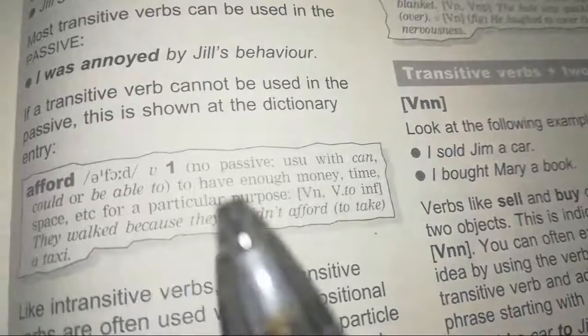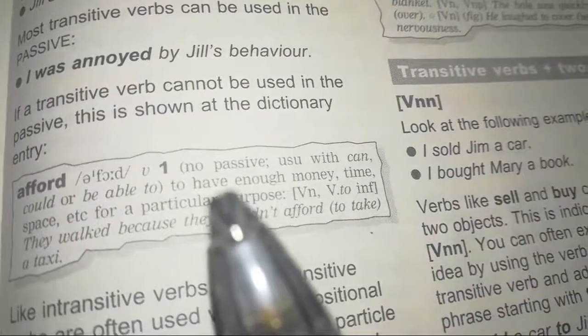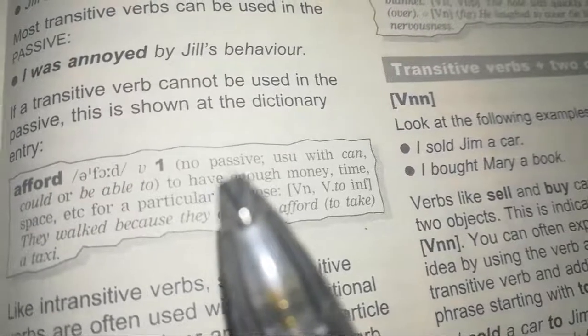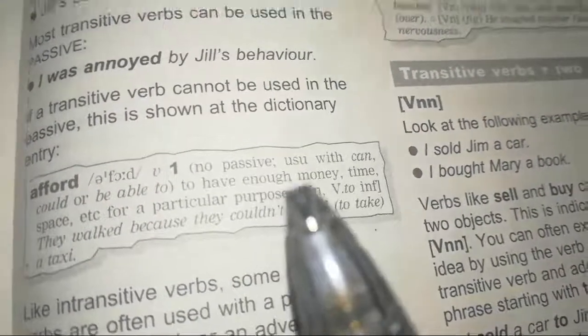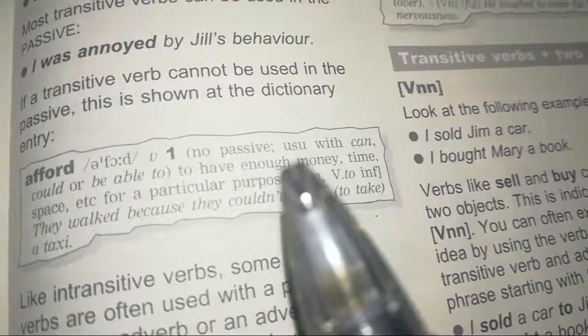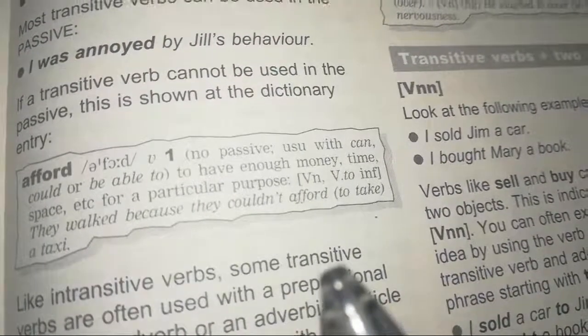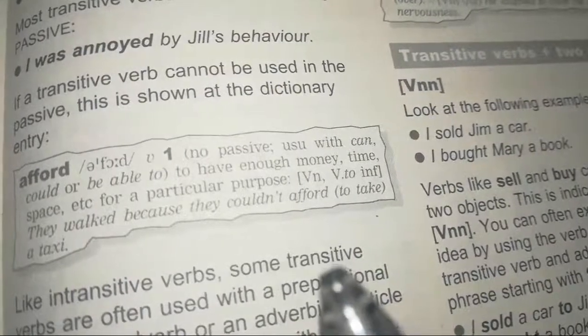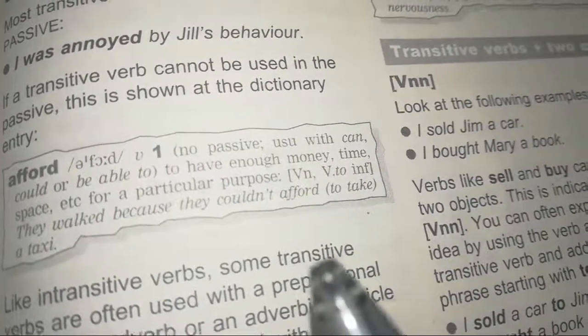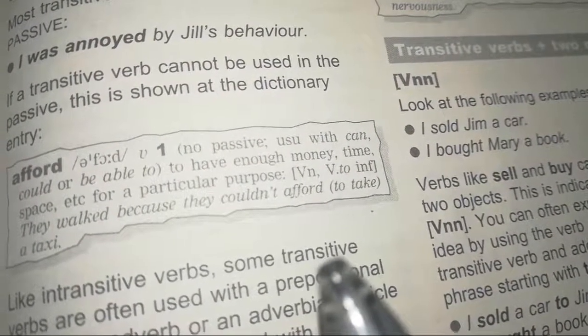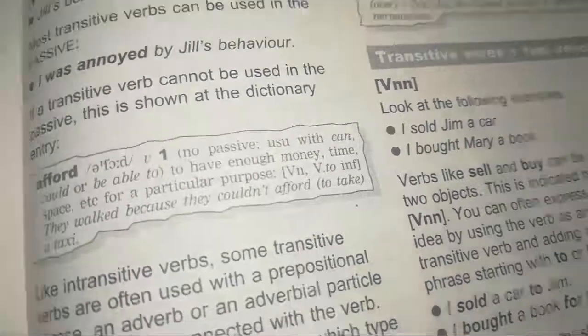Use with can, could, or be able to. To have enough money, time, space, and more, for a particular purpose. VN, V to inf. They walked because they couldn't afford to take a taxi.